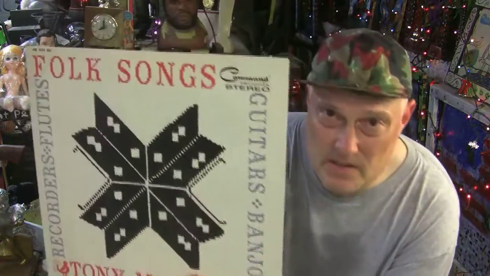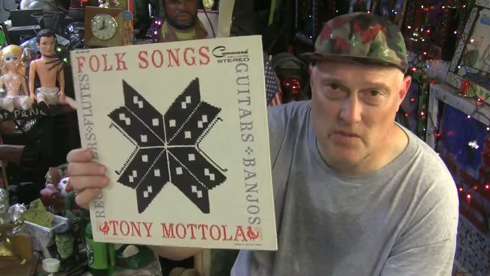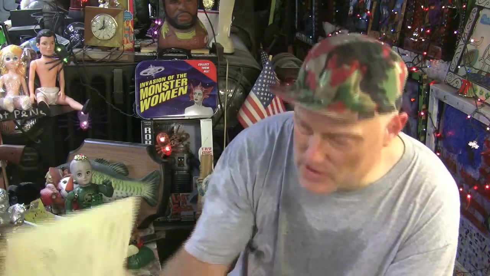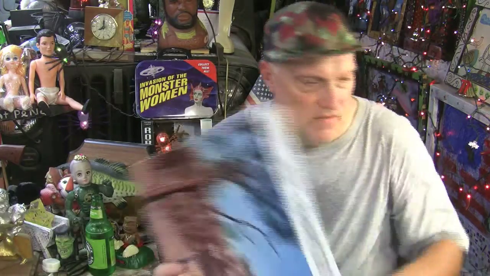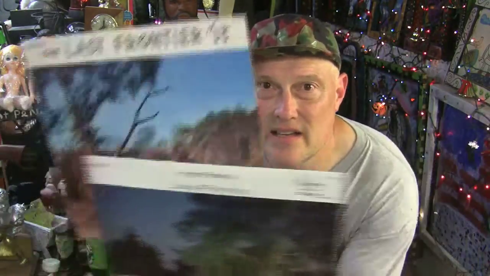This was curious. On Command, the cover design looks more modern. It's 1961 though, and it's a Tony Montola album, folk songs. Enoch Light produced it. That was interesting. Got two on a mega budget, country albums featuring the Wagoneers.